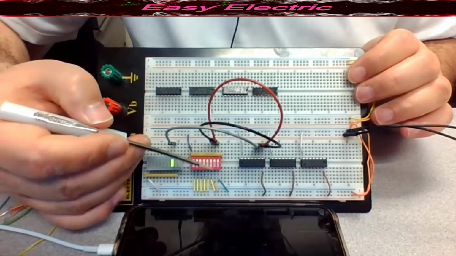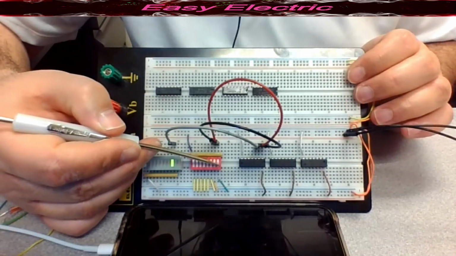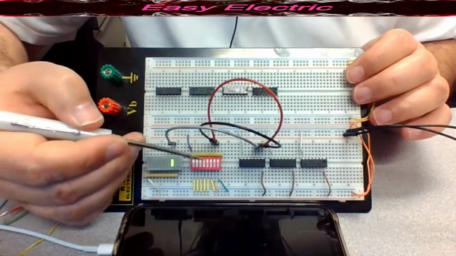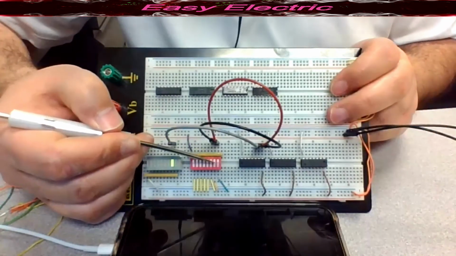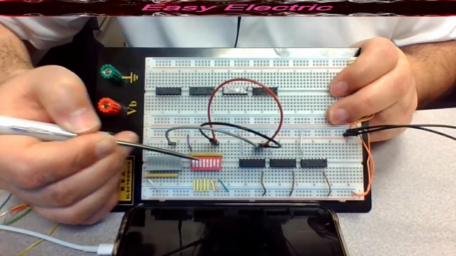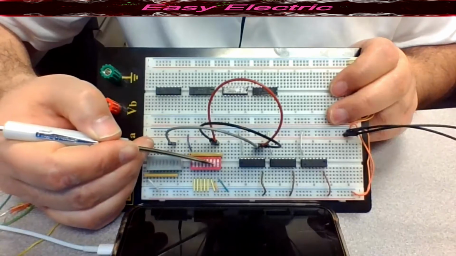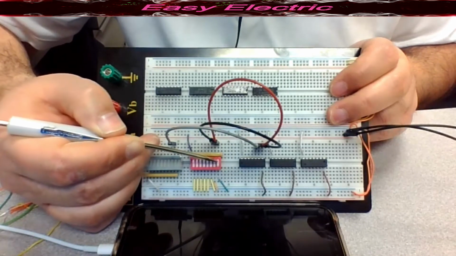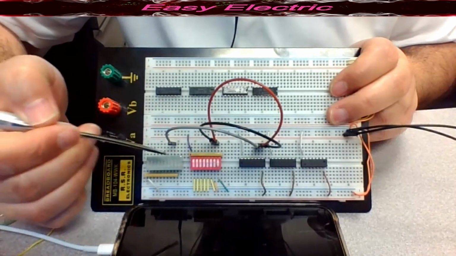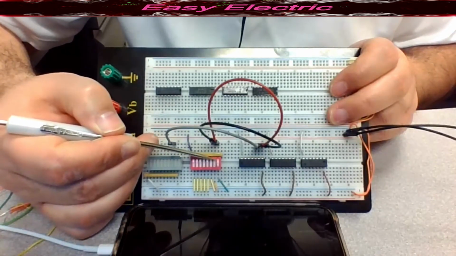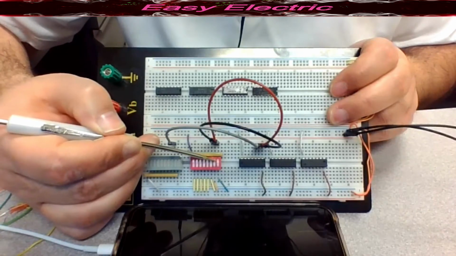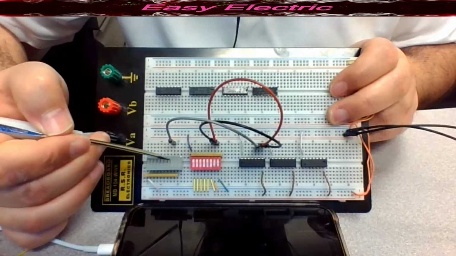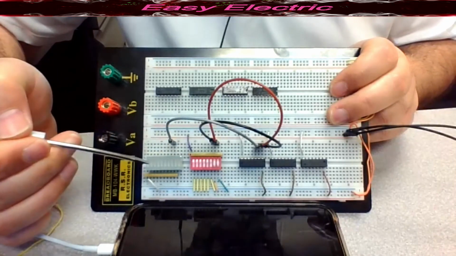Based on the truth table, if one of the inputs is 0, definitely the output should be 0. Let's test that. I change that to 0, so the output is 0, the LED is off. Again, back here and turn another one. Whenever one of them is 0, the output is 0. If both are 0, so both inputs are 0, the output is 0. So it works, right?